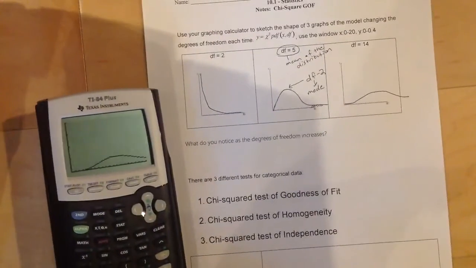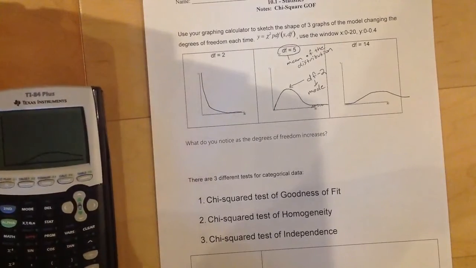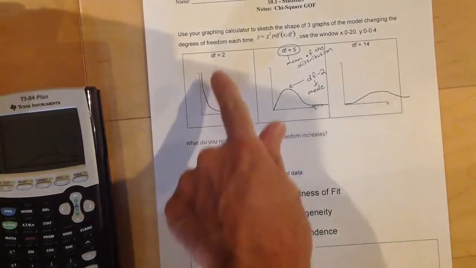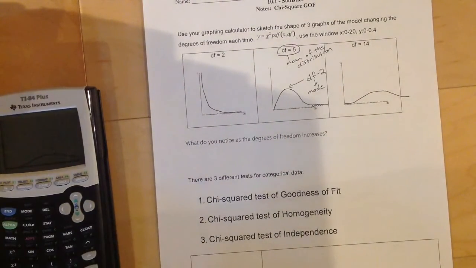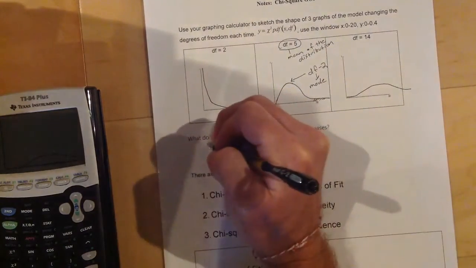So we can see this new distribution that we're using, this new family of curves, because it's not one curve, it changes based on your degrees of freedom, has a very different shape than the normal distribution that we've been seeing before. And what do you notice as the degrees of freedom increase?